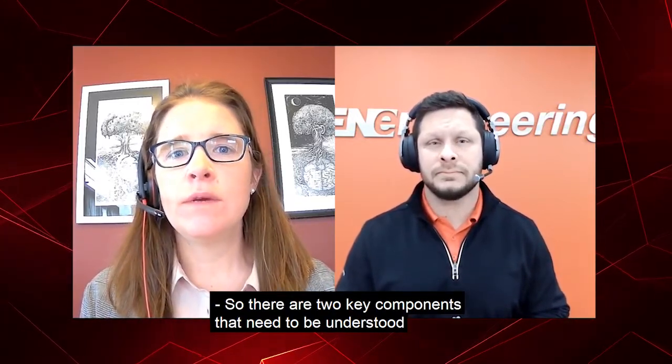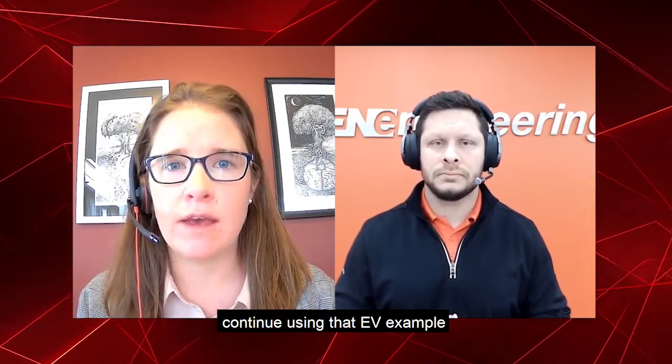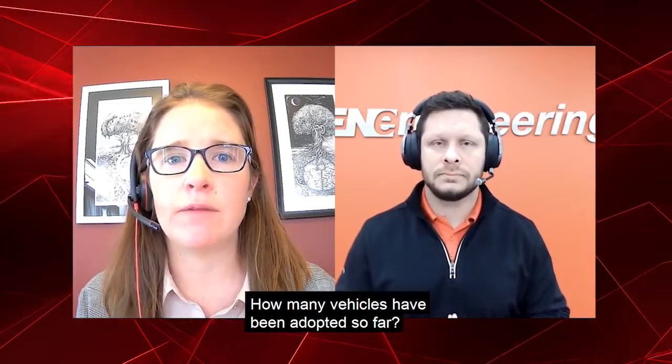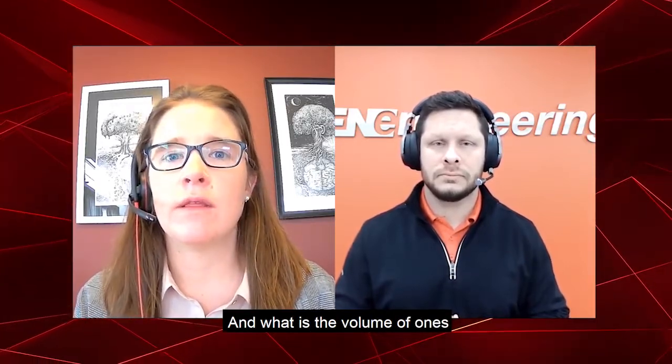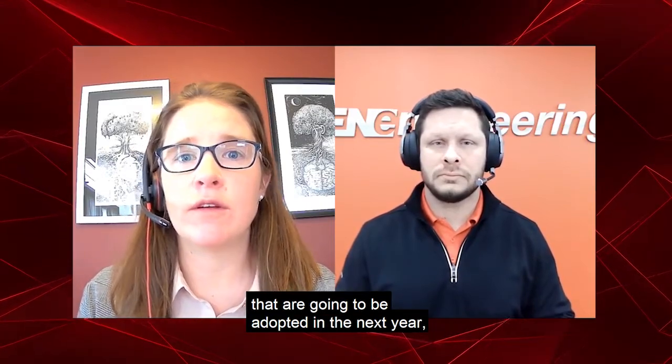So there are two key components that need to be understood and measured through publicly available data or through the utility-owned data in order to accurately forecast or truly project the spatial impact of electrification on the power grid. And the first component is the saturation of that technology or the adoption of that technology. How many vehicles, I'm going to continue using the EV example, how many vehicles have been adopted so far? Where are their homes, so to speak, and what is the volume of ones that are going to be adopted in the next year, the next 5 years.